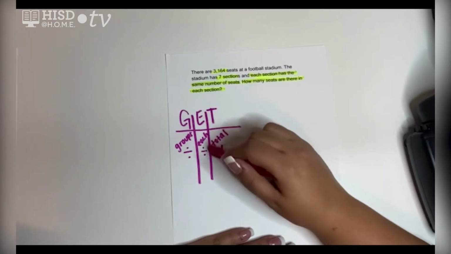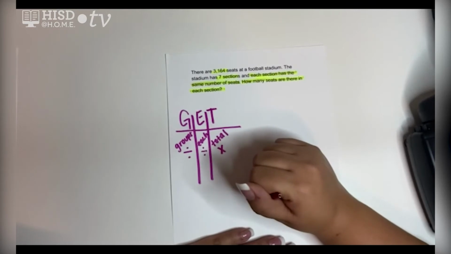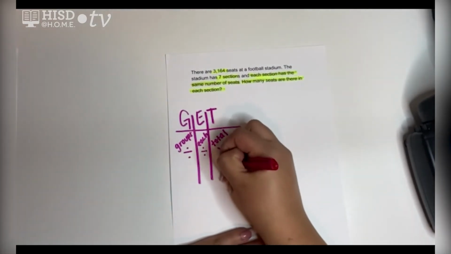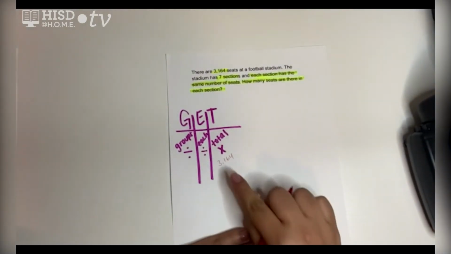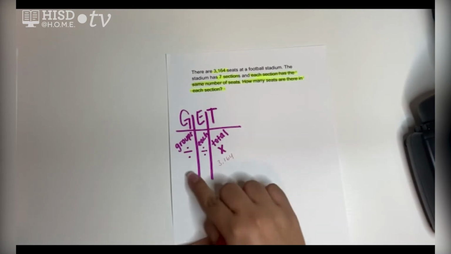So do we know how many things there are in total in this question? Yes, we know that there's 3,164 seats in total. So I'm going to write this word in total. Now that we have the total figured out, guys, we know that we're going to need to divide. So let's go through E and G. Do we know how many are in each?